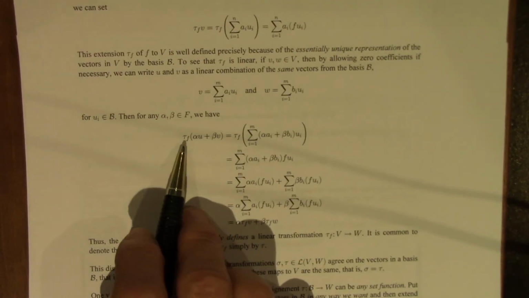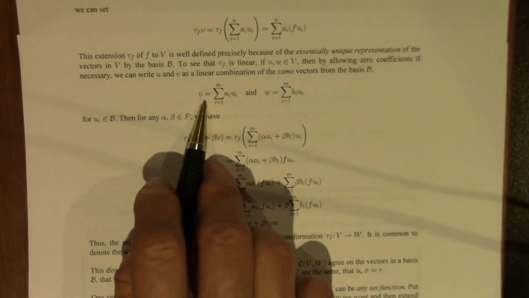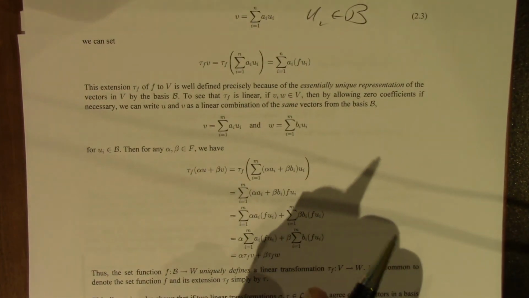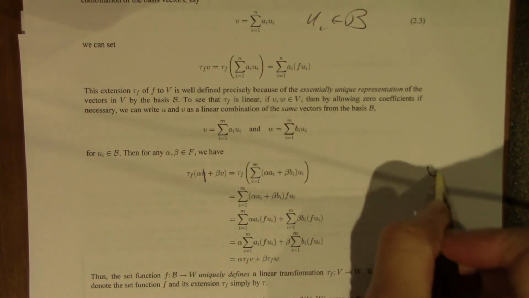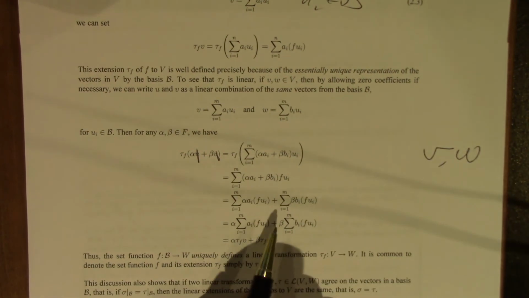Then we can write tau f applied to this linear combination of v and w. Looks like I need this to be a v, and I want this to be a w. Okay?